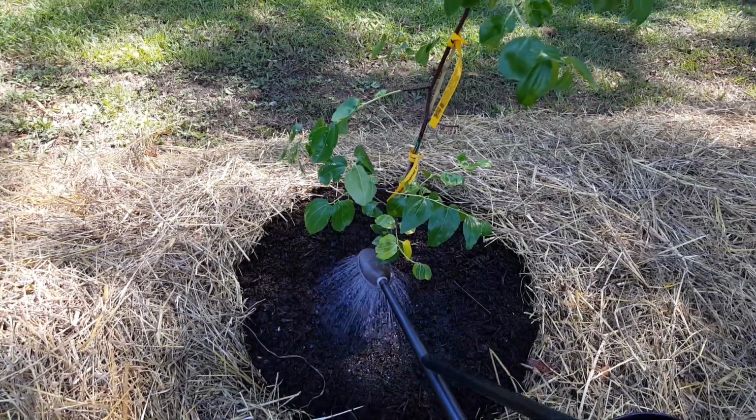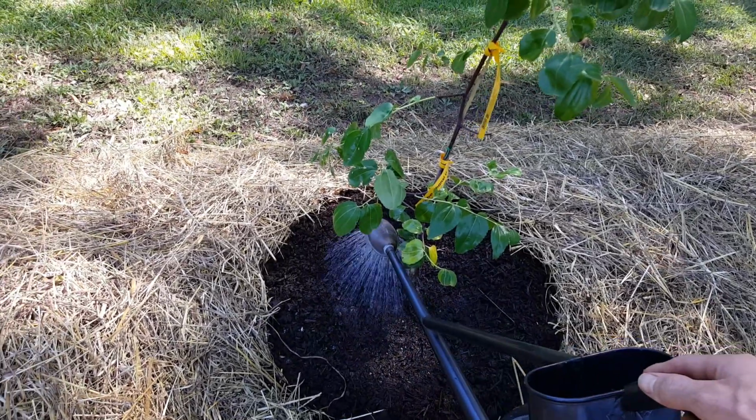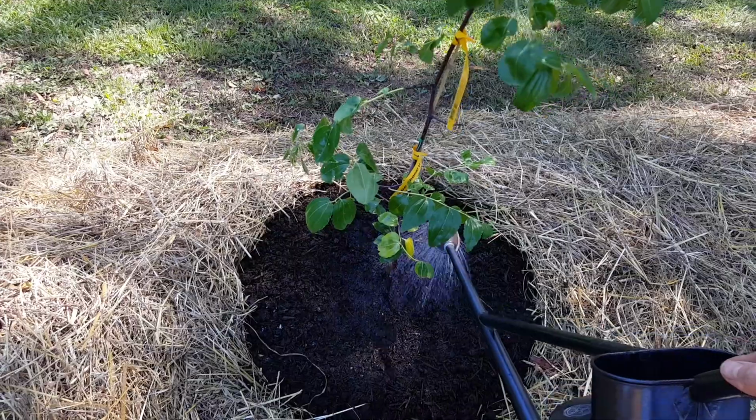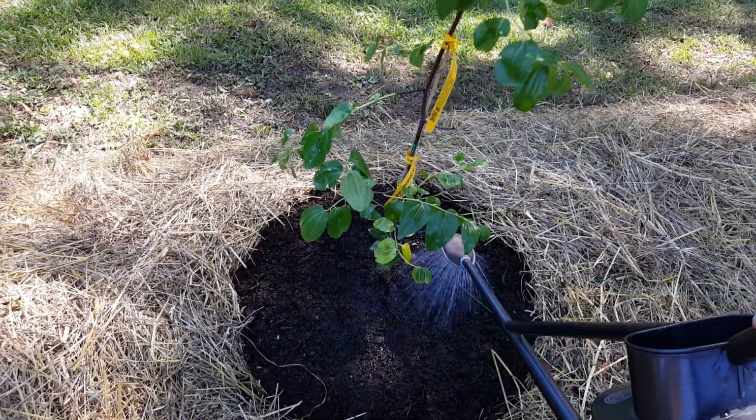Alright, I'll just empty this water can onto this plant, and that should see us done for swales on steep slopes.